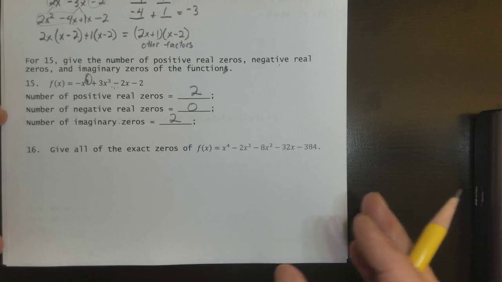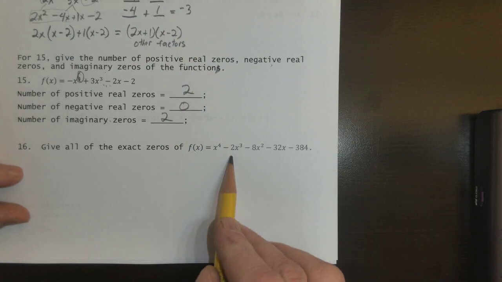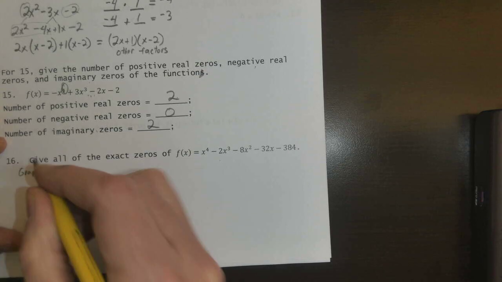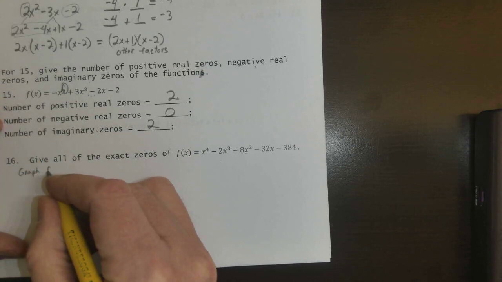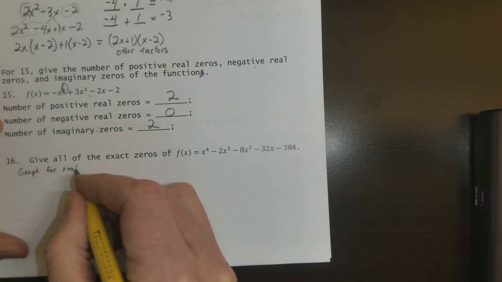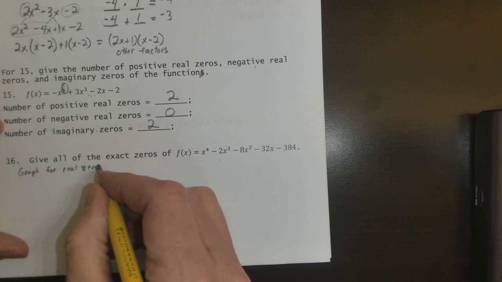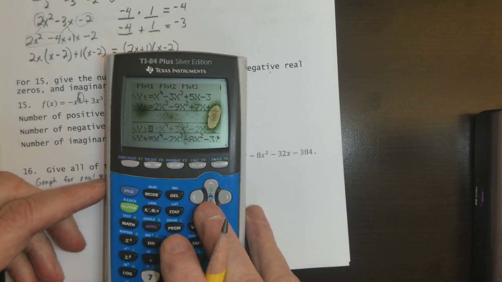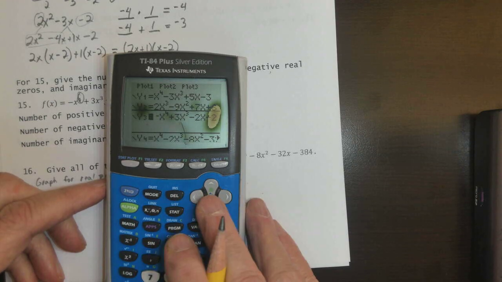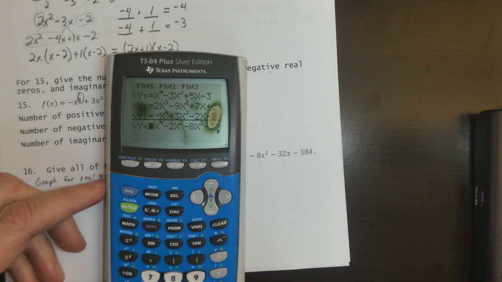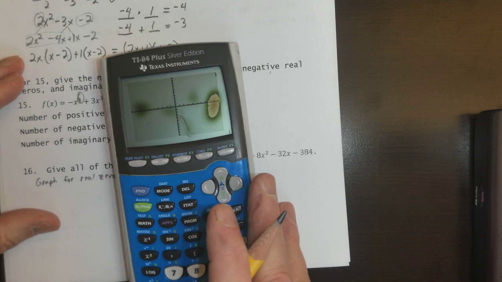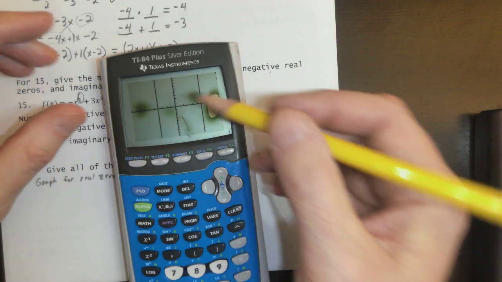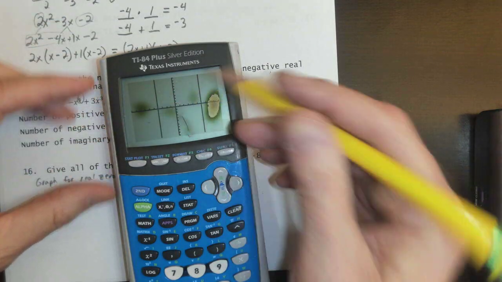All right, number 16. Find all of the exact zeros of this. Okay, the first thing you do is you graph and get the real zeros. All right, I think I put this in. Okay, all sorts of stuff happening here. 1, 2, 3, 4.